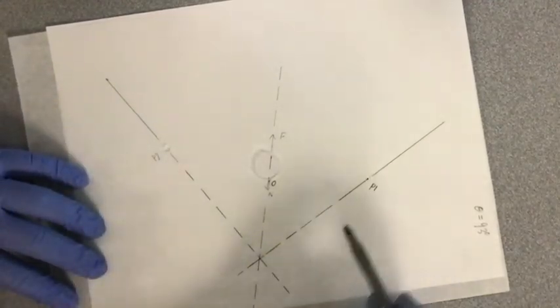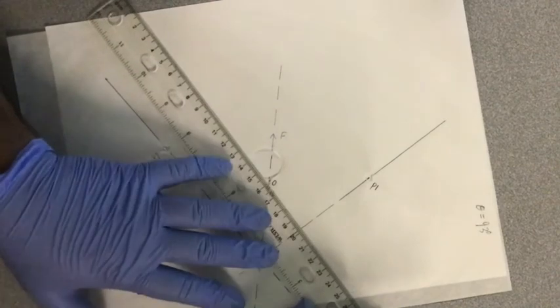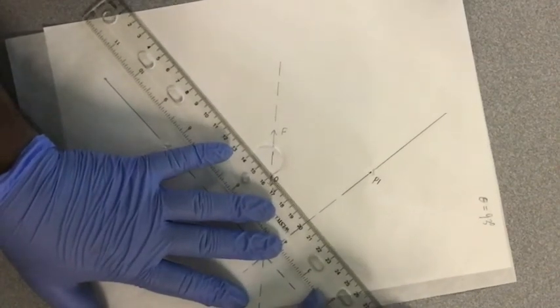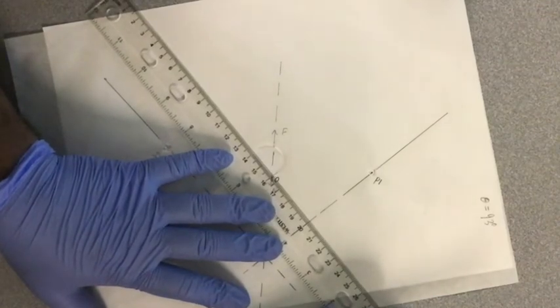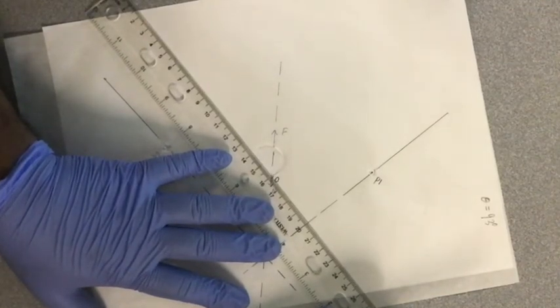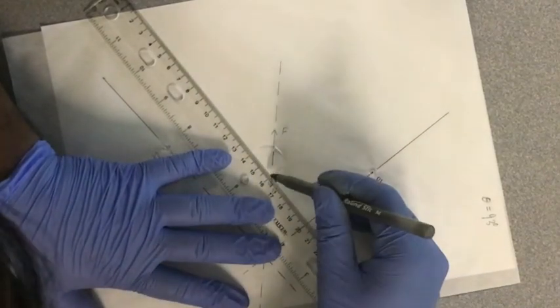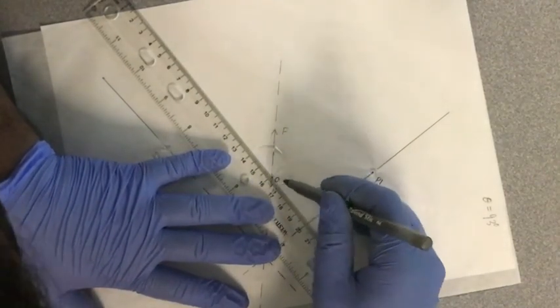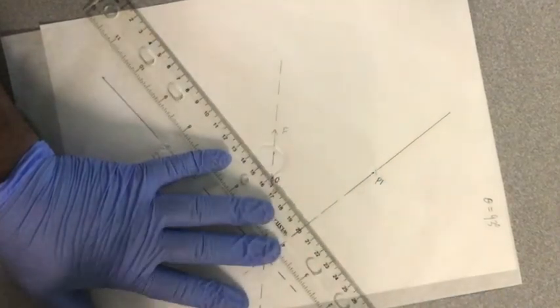So first, we go on to F1. An easy way of doing that is simply lining up the marking over here with this so that whatever line we get is now a 90 degree, and then drop a normal from O onto F1.